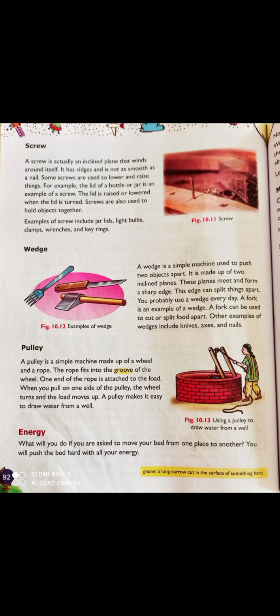Now the next topic is energy. What is energy? Energy is the ability to do work. So when we do some work, we need energy. And when we lack energy, we struggle to do even the simplest things. So we can say that energy gives us the ability to do work. Okay. So there are different types of energies: muscular energy, solar energy, wind energy, water energy, energy from fuels, etc.